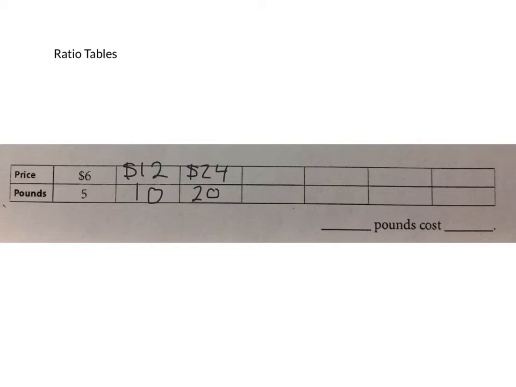Okay? So again, what we're looking at here is the relationship between the poundage, and keeping that same relationship with the price. So if my pounds are going up by multiplying by 2, then my money is going to go up multiplying by 2. If my pounds go up multiplying by 8, my money would have to go up multiplying by 8. So I'll show you one quick example of that now.